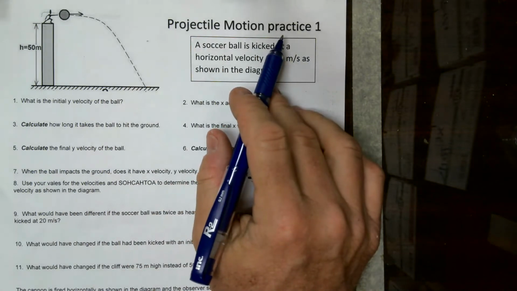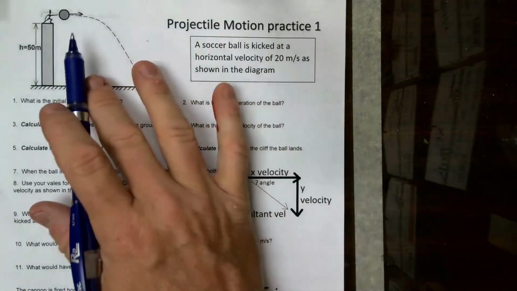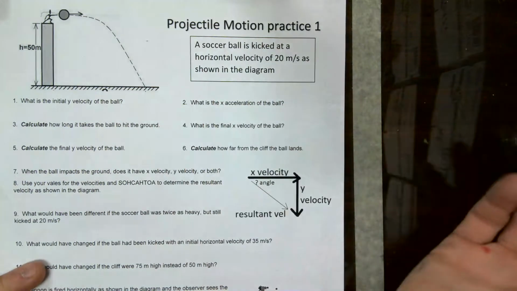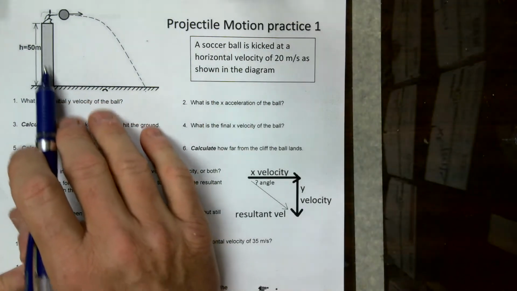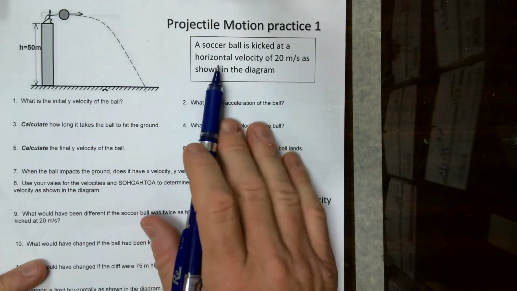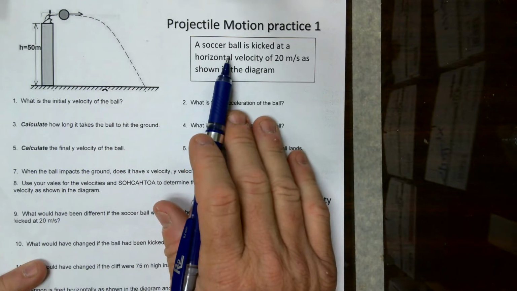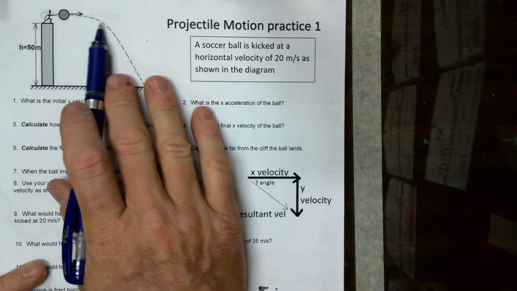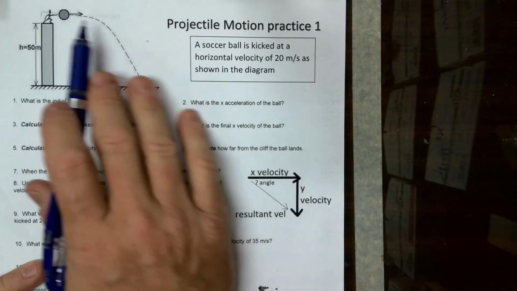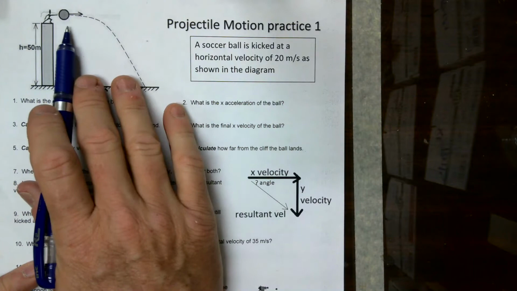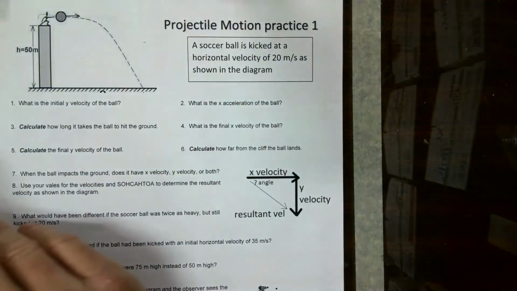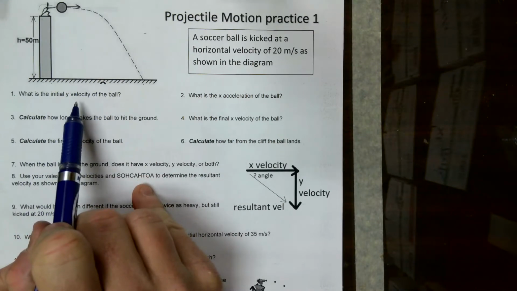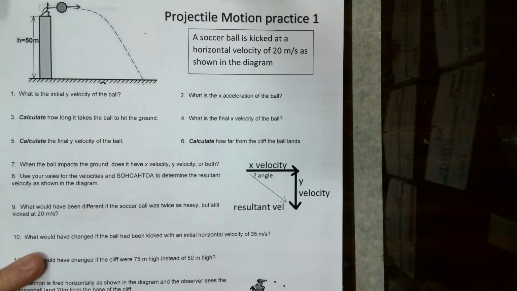So this is number one, and we're going to do two sets of problems, one where we've got horizontal launch and then one where something is flying through the air. So first of all, here's my diagram. I've got a cliff and somebody pushing, kicking a soccer ball, and it has an initial velocity of 20 meters per second going this way. It's horizontal. In other words, it's flat. It's only in the x direction. It's not going up and down at all. So what is the initial y velocity of the ball?